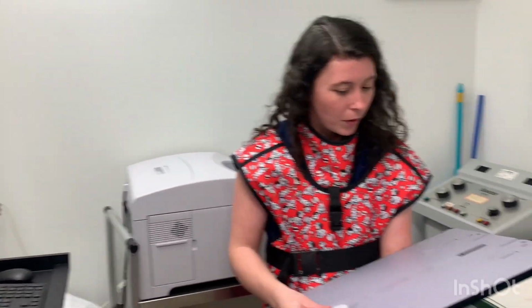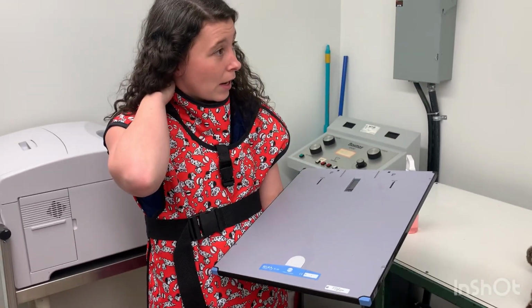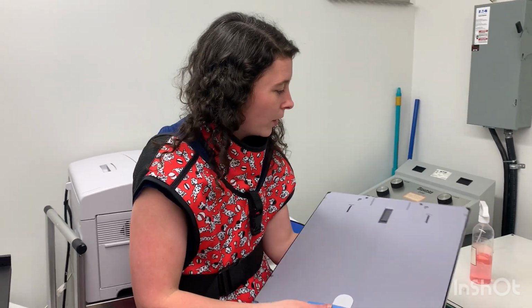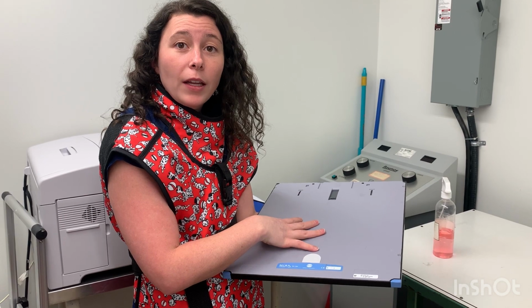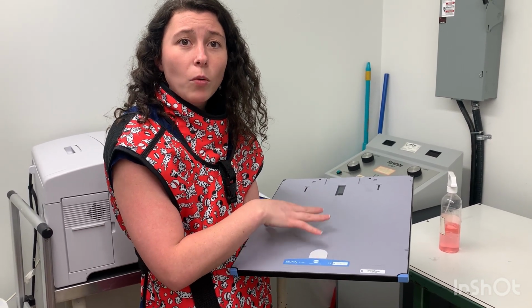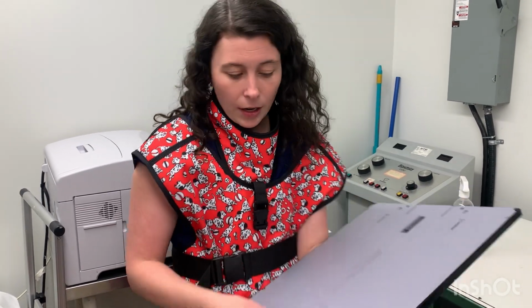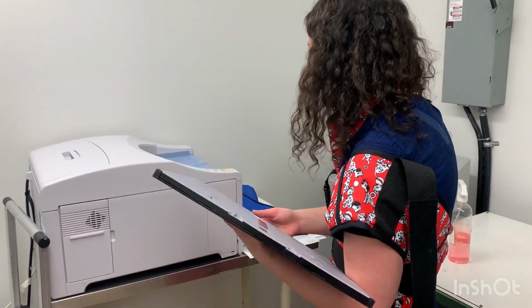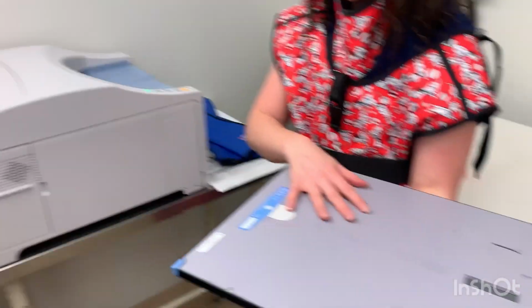So what's happening with the CR system is we take a radiograph, and we're going to end up getting an image sent into here, and it's going to become a latent image, and it's going to store photons, and it's going to have the latent image in our PSP plate, and the latent image is going to be put into our processor, which is how we're going to get the image from the latent image on the PSP plate into our digitalized system here.